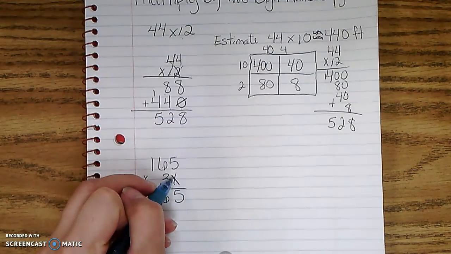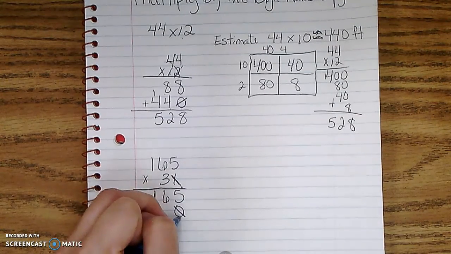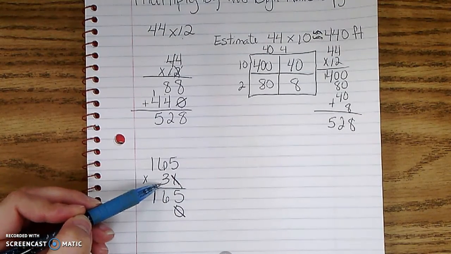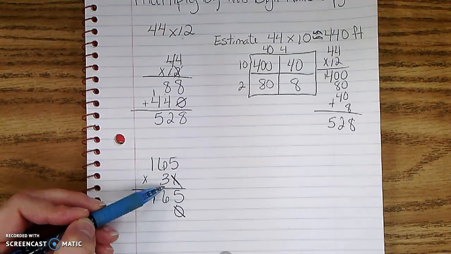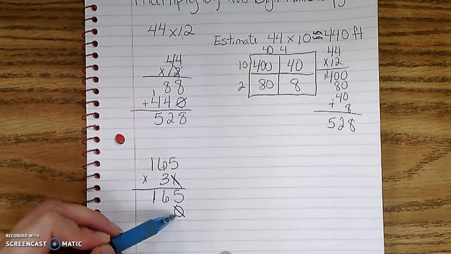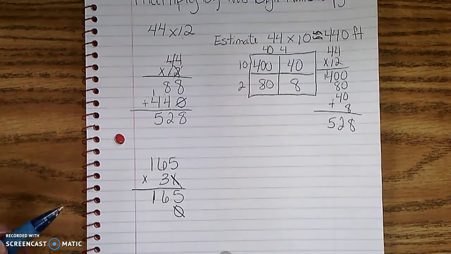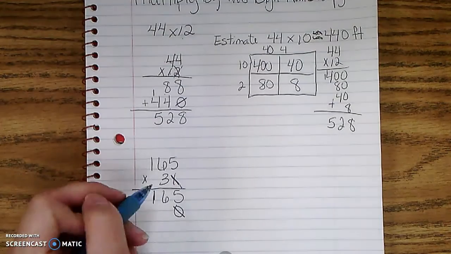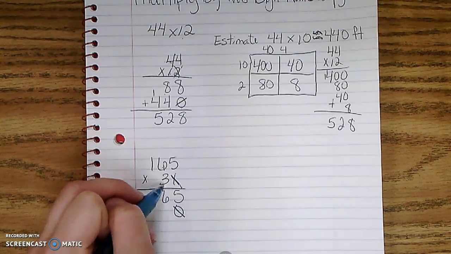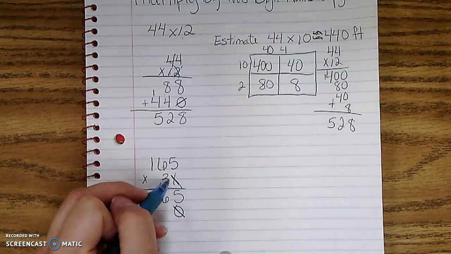And when I cross this out, I should also put my placeholder here, my 0, because now I'm going to multiply by this 3, which is in the tens place, so it's really 30. And anything times 30 is also going to end in a 0 because it's in the tens place. So then I'm going to take this 3 and multiply it times all 3 digits in my top factor, starting with the ones place.